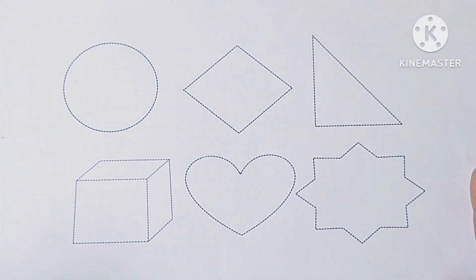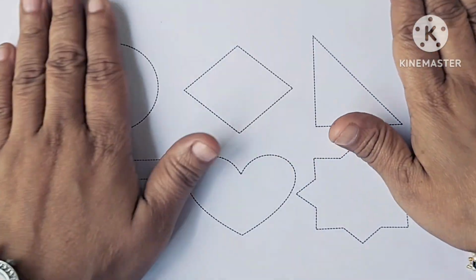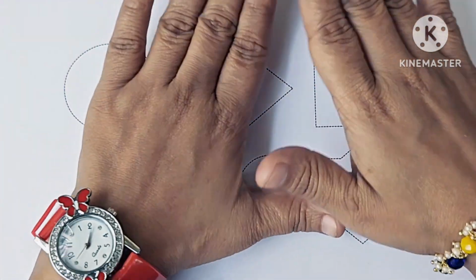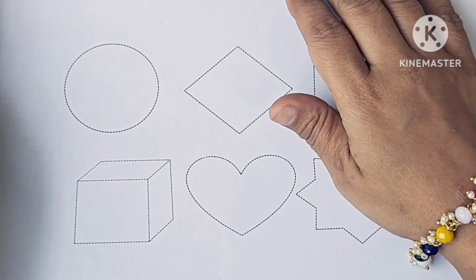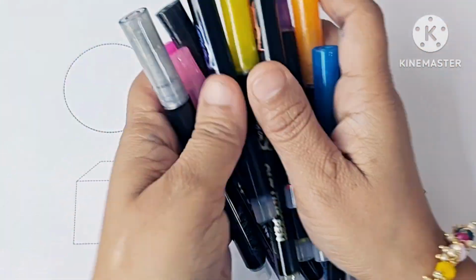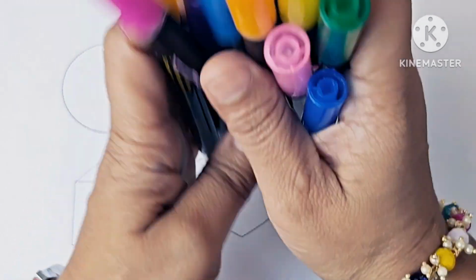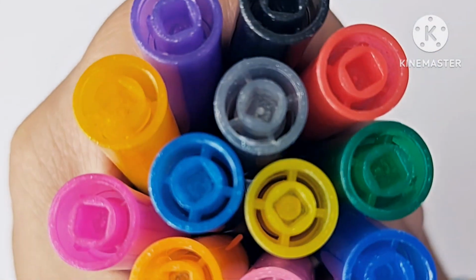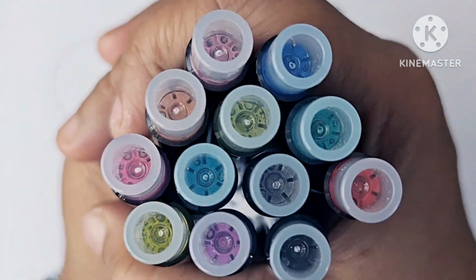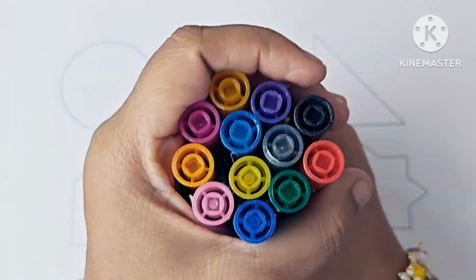Hello kids, let's learn some 2D and 3D shapes and also the color names. These are our colors.